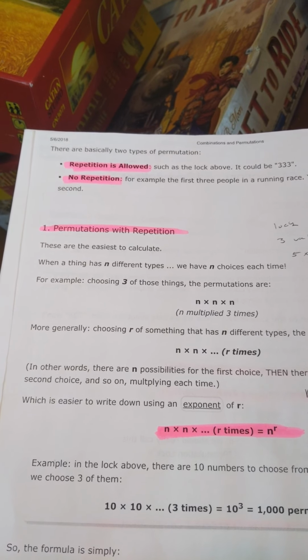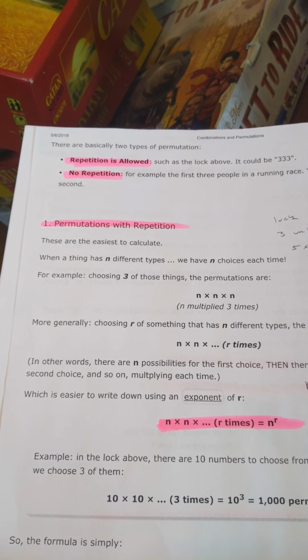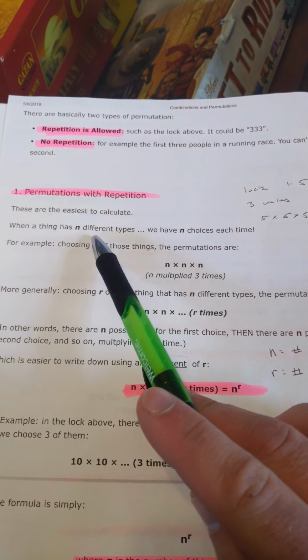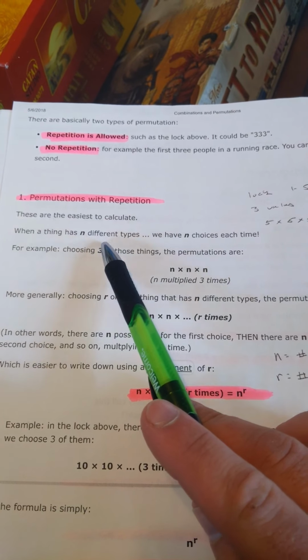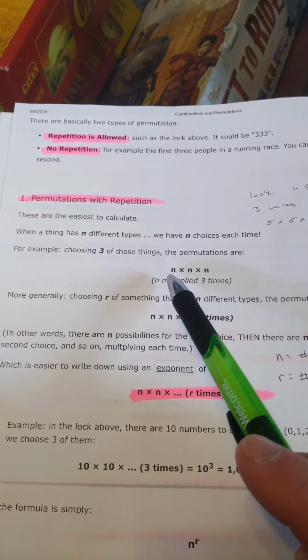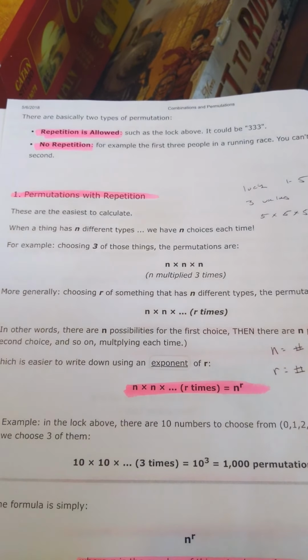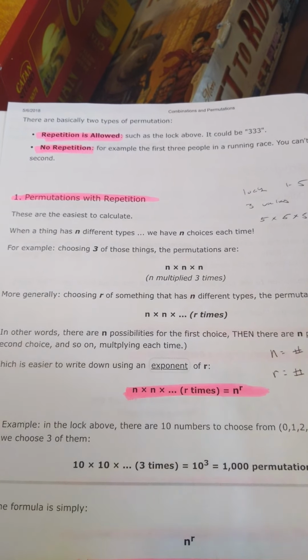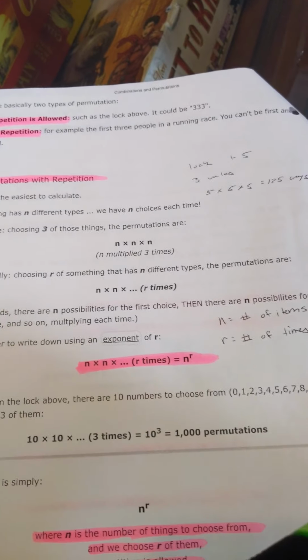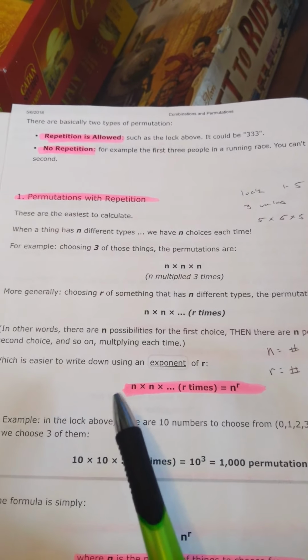So, permutations with repetition. Okay, easy to calculate. When a thing has n different types, so n is a number, the number of different types, we have n choices each time. For example, choosing 3 things. So, let's say you have apples, bananas, and grapes. You have 3 choices for each. 3 times 3 times 3. In this case, that allows you to figure it out.